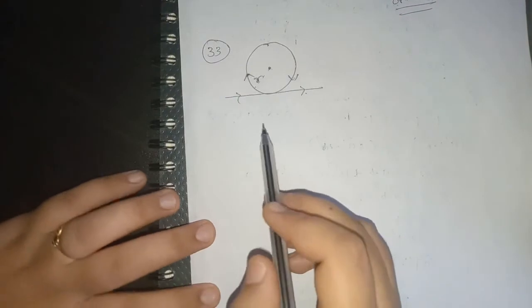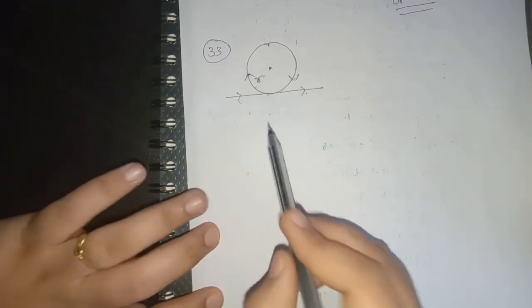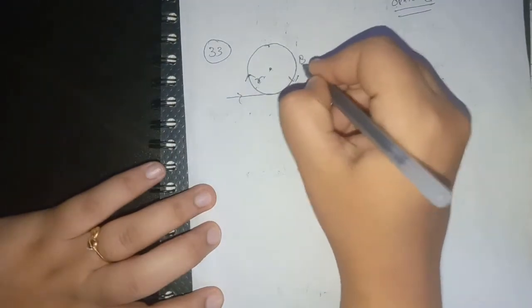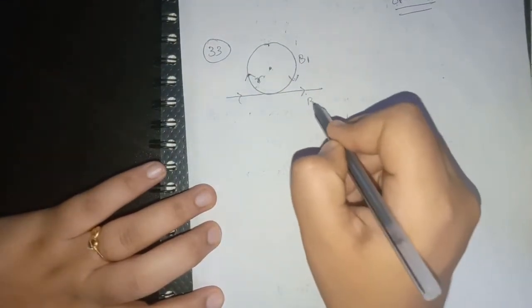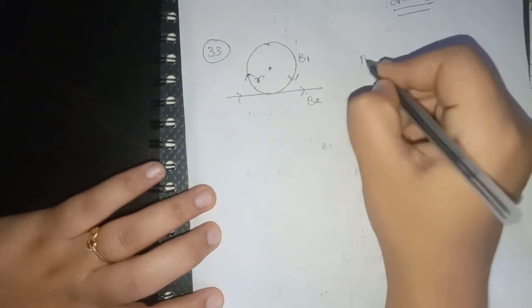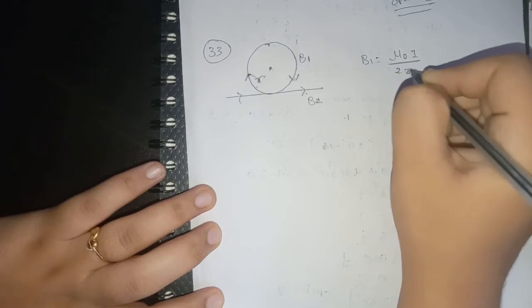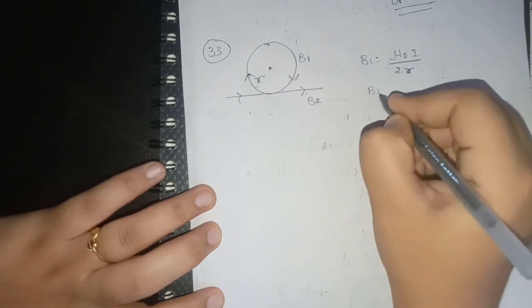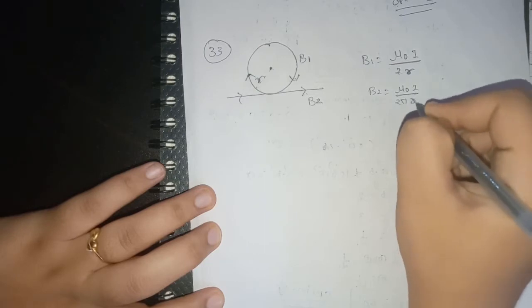So to find net magnetic field at the center, the fields are subtracted. Let's say magnetic field due to circular coil is B1 and magnetic field due to conductor is B2. B1 will be mu naught I upon 2R and B2 will be mu naught I upon 2 pi R.